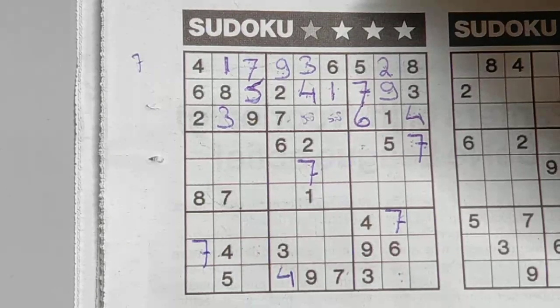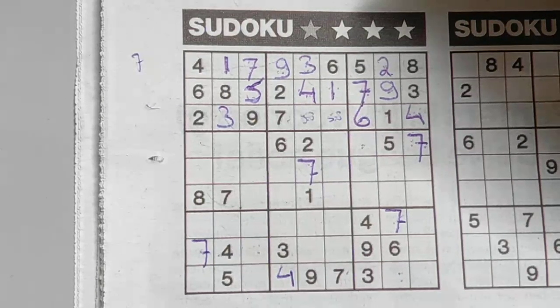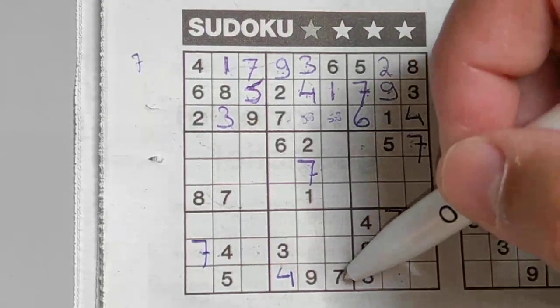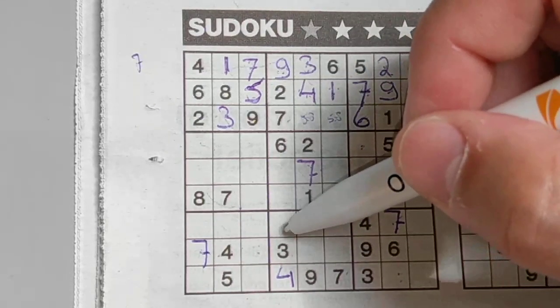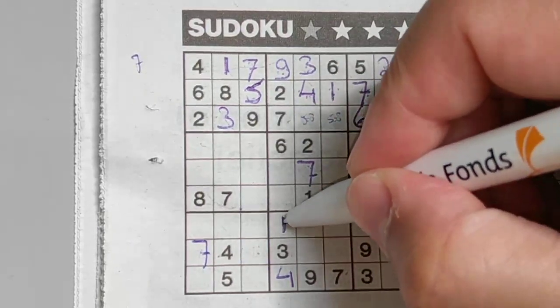And now the 1 in this column, the 1 in the middle column, so in the column next, the only place for the 1 should be here.